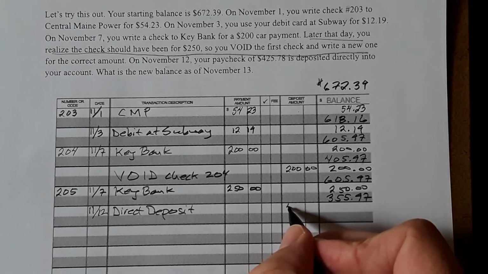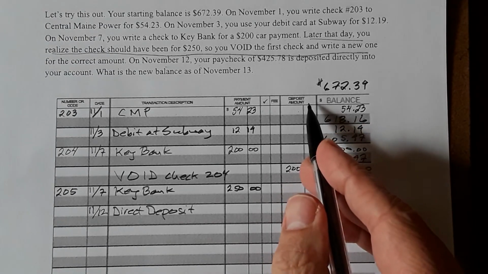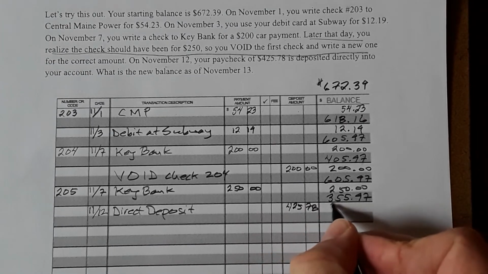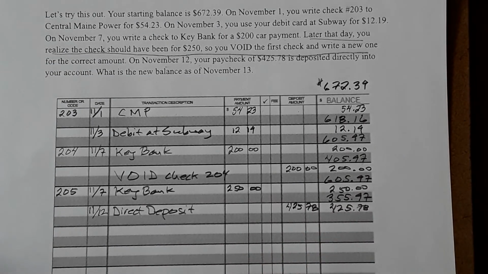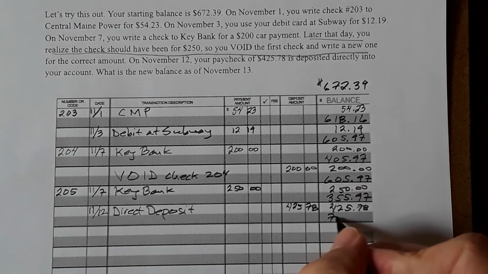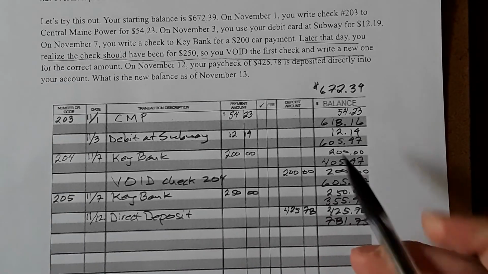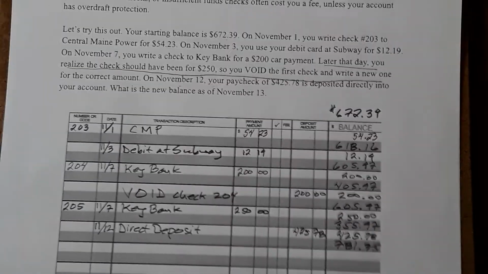And this one goes in the deposit column, so we get $425.78. Again, I put that over here, and then I'm going to add that, plus $425.78. And we get $781.75. So that would be the answer. That's my new balance as of November 13th.